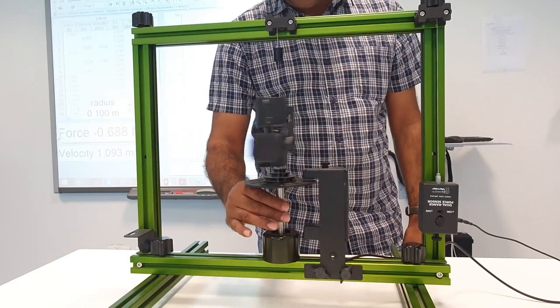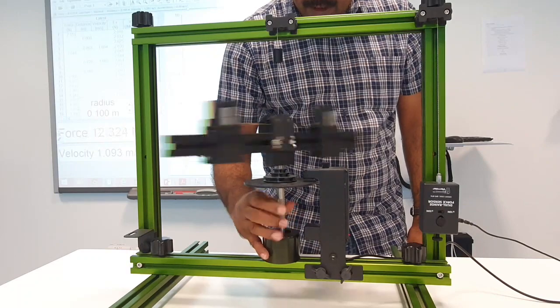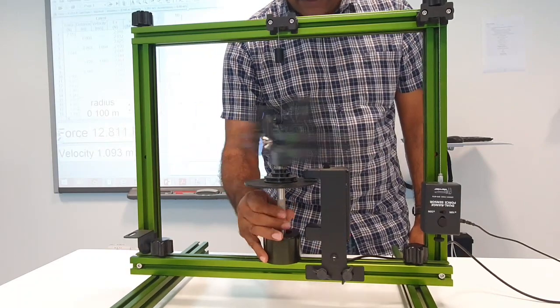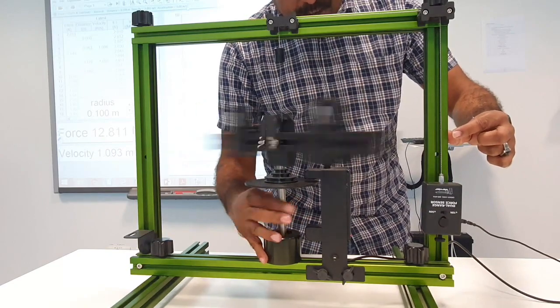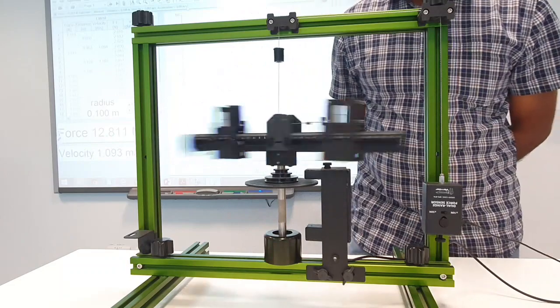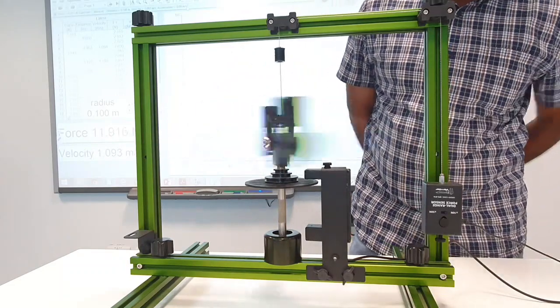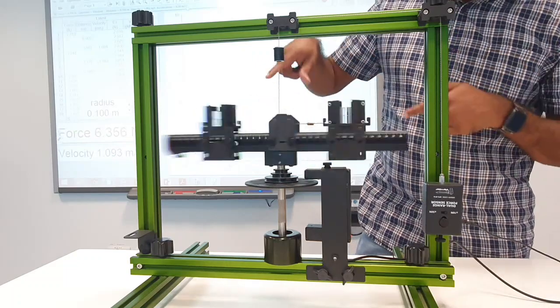Now what is my plan? I'm going to rotate it to a higher velocity, and while I am moving it faster and faster, you can see that the force in the sensor is increasing. Now look here, if I leave it for some time, what will happen? The force developed in the sensor is decreasing, and the velocity is also decreasing.